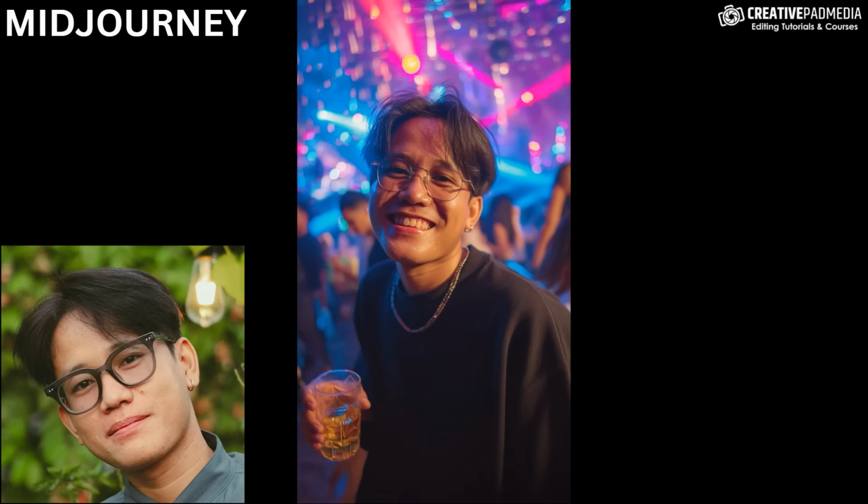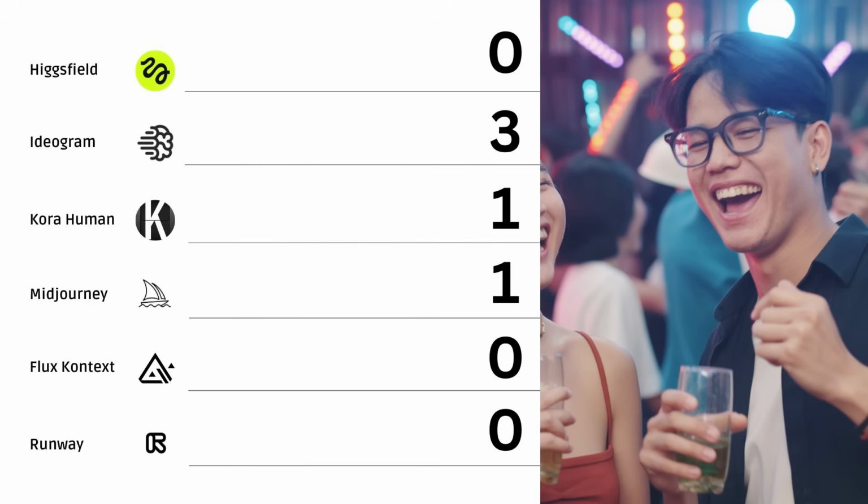So here it was mainly between Kora Human and Ideogram. I think Ideogram's result not only looked more real, it also followed the prompt. Remember, both of these are factors, so therefore here the winner again was Ideogram. So Ideogram just increased its lead even further. Let's move to round 6.